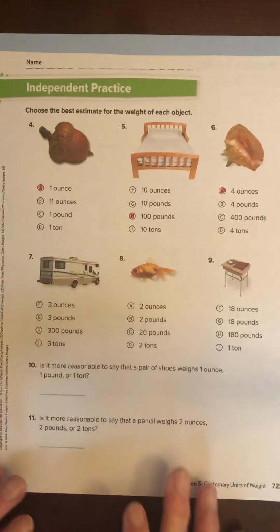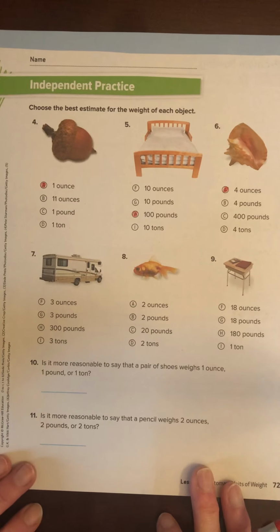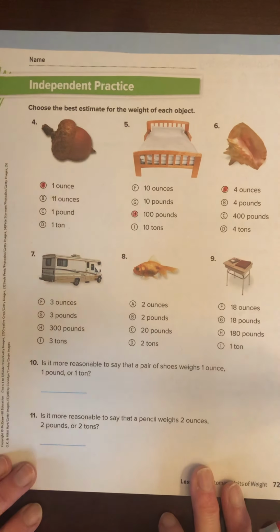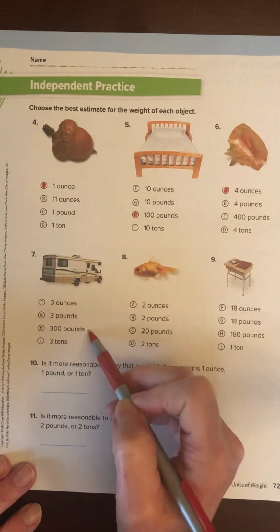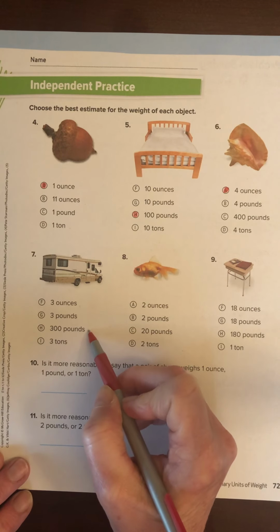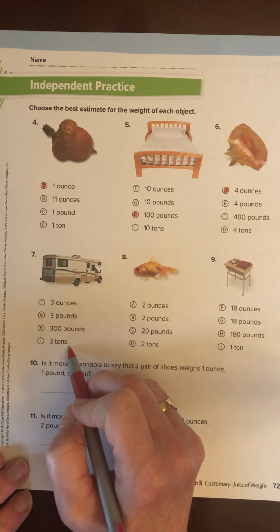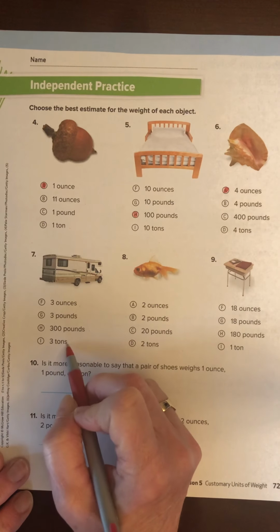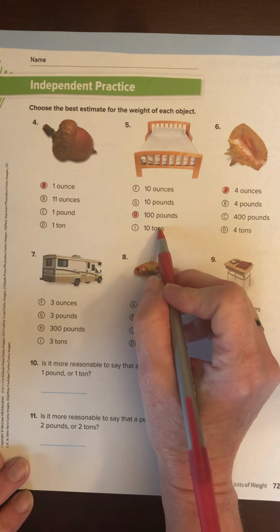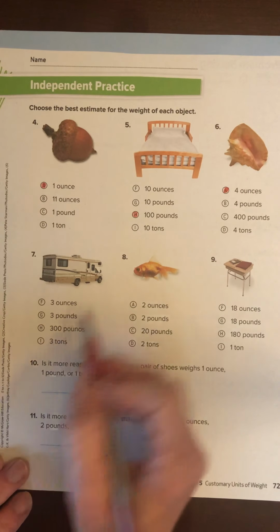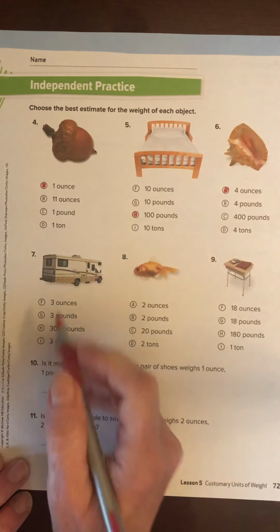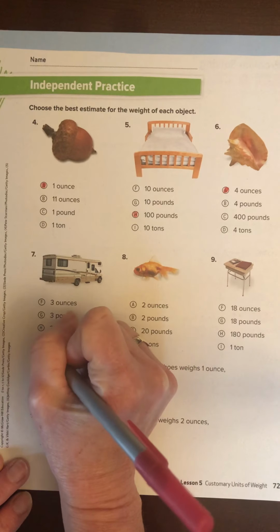Okay, my friends. Now, I don't know if you've been camping in an RV before, but let's think about this, okay? Definitely not ounces or pounds, right? An RV, 300 pounds versus 3 tons, okay? Well, a car is 1 ton, and we said this bed is 100 pounds, right? So what's the best estimate here? It's not really gonna be only 3 times as heavy as a bed, right? It's gonna be 3 tons is a better estimate.